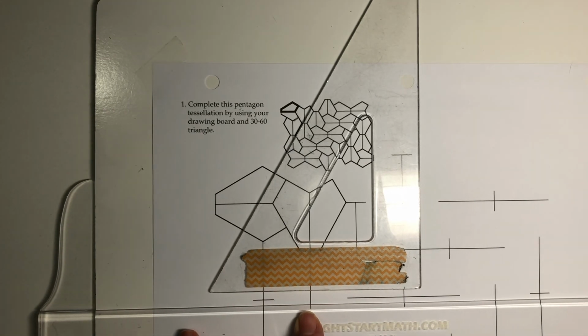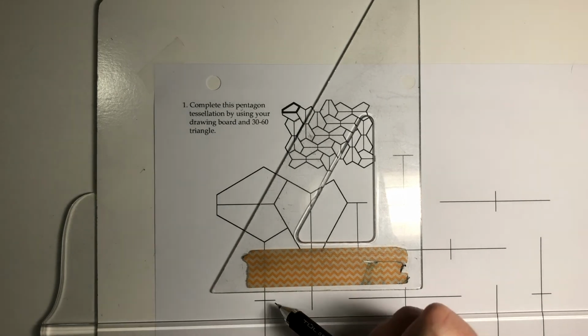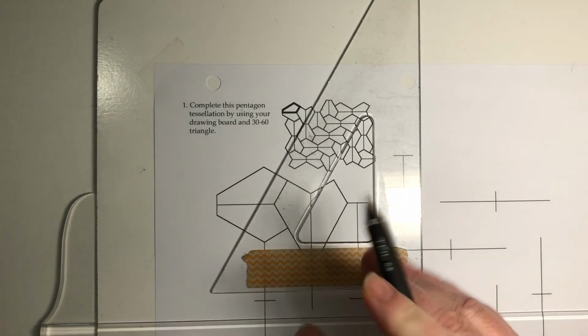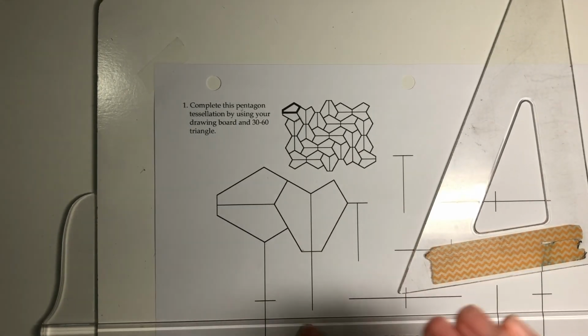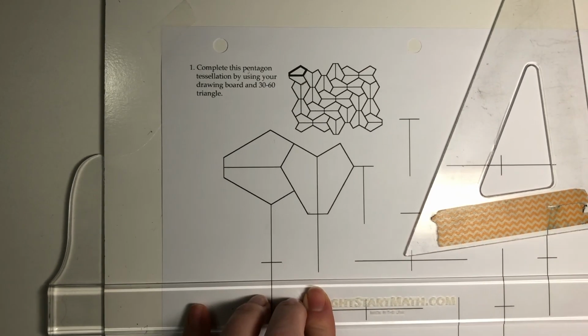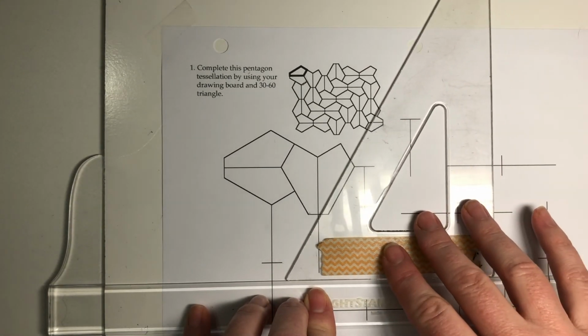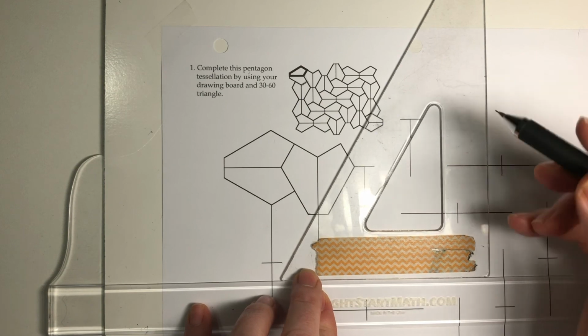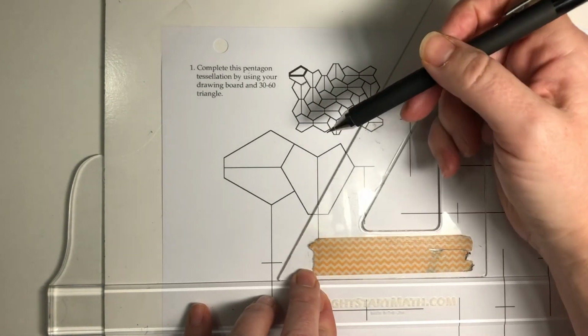We're going to slide this down below the line. This is where it's going to start and end, here and here. We want the T-square below that. And we're going to bring in our triangle, and the T-square is not going to move.